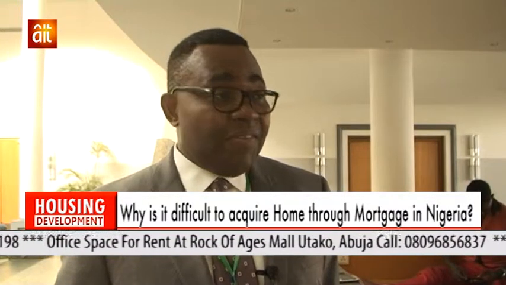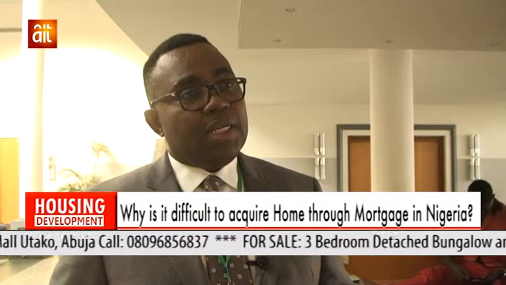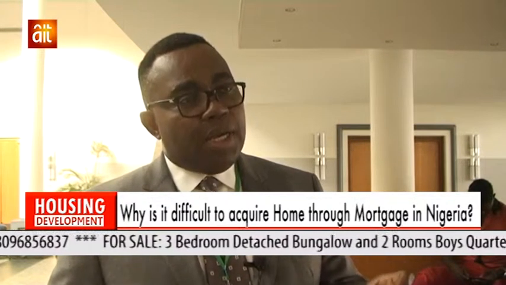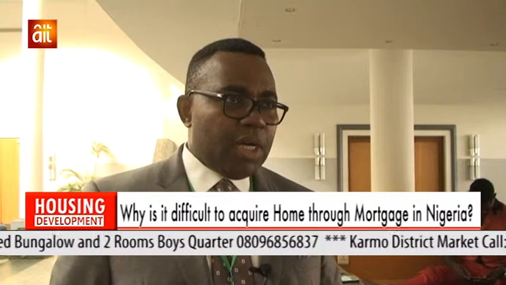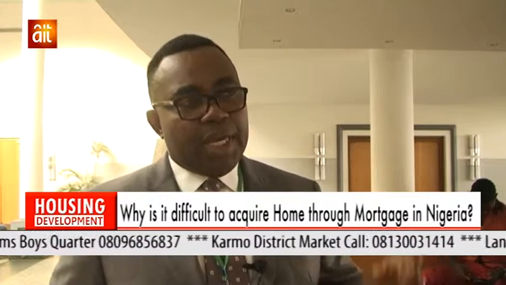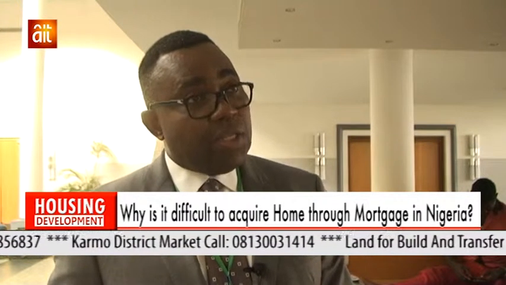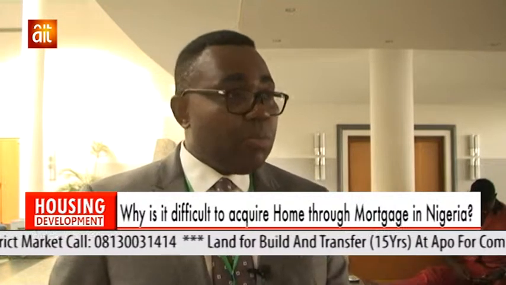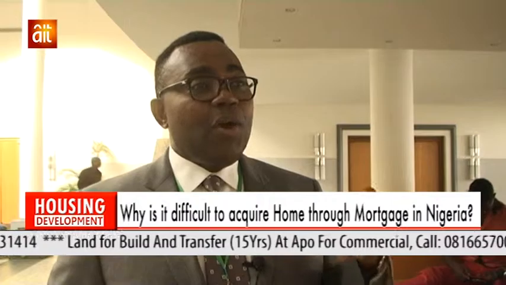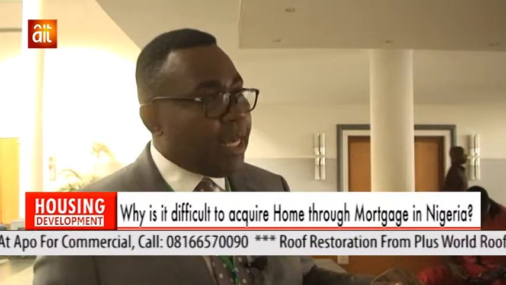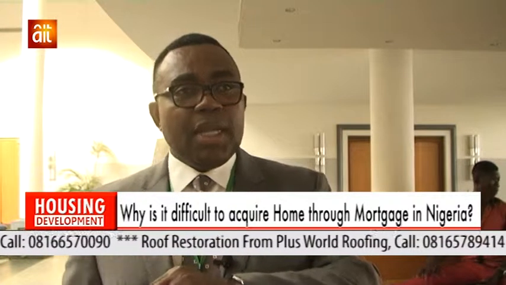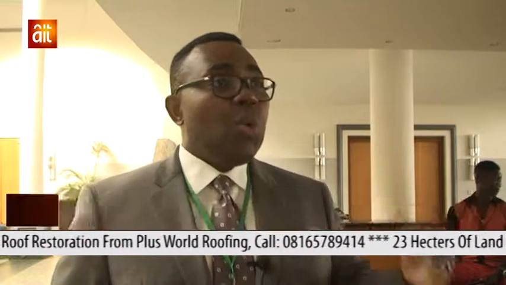The system is not as developed as it should be. All the stakeholders, both the regulation on the government side, the primary mortgage lenders, and the secondary mortgage lenders like the Nigerian Mortgage Reinsurance Corporation, have to work in sync. We have a lot of money in pension funds that could have otherwise been channeled to mortgage lending, but it's not happening. Unless you have an industry standard that all the primary mortgage lenders adhere to, the developers adhere to, and the financiers adhere to, then investors would have an interest in putting money in mortgages.